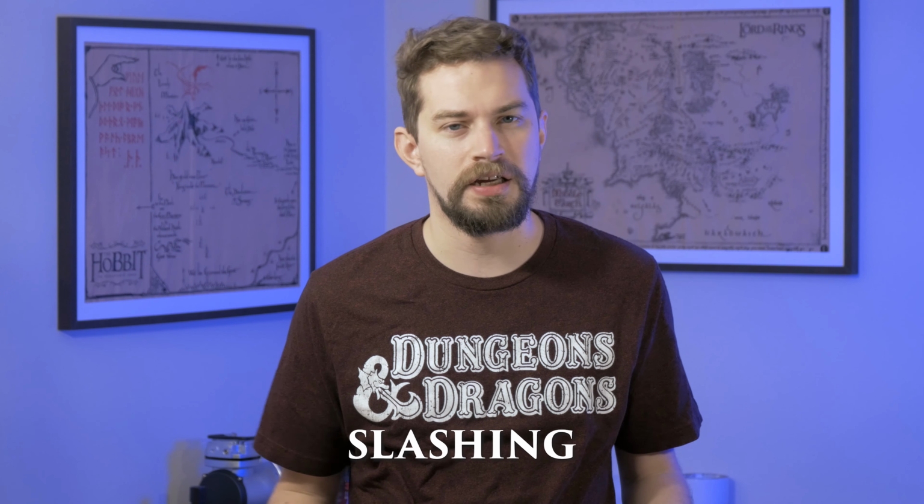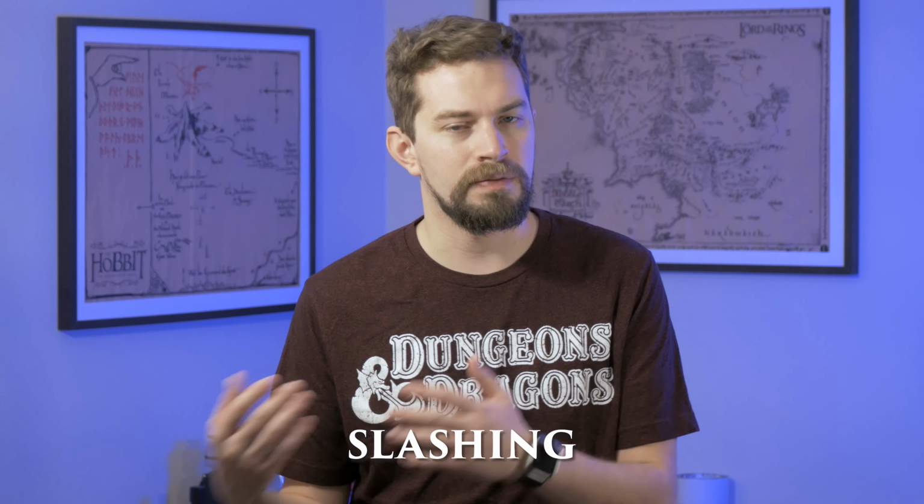Slashing damage is damage that comes from bladed objects such as swords or axes. It's more of a slicing maneuver, or claws. Some creatures have claws that do slashing damage. So it is different than piercing and bludgeoning in the type of damage that is dealt. There is a specific type of damage for different weapons.